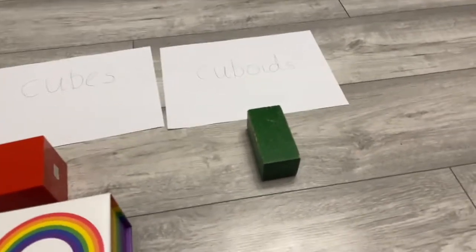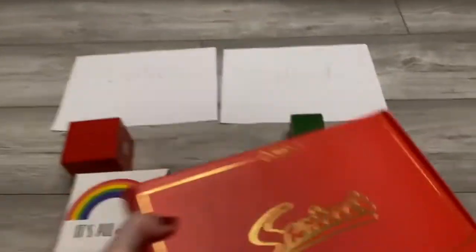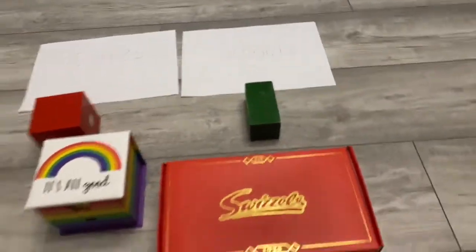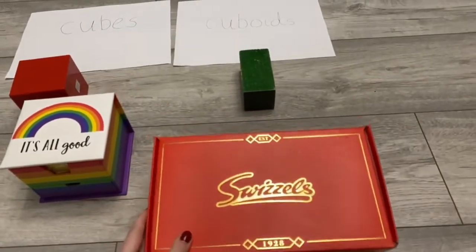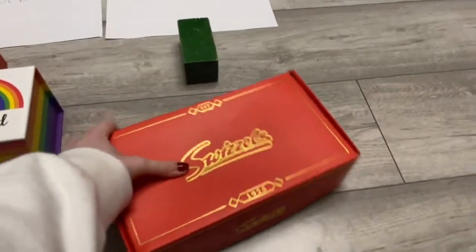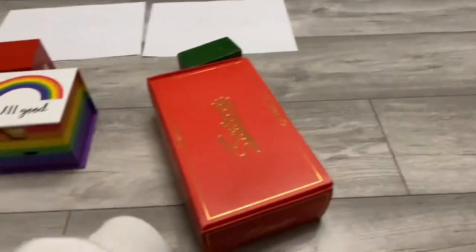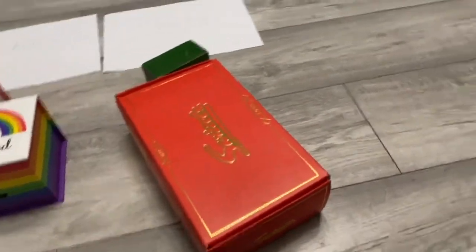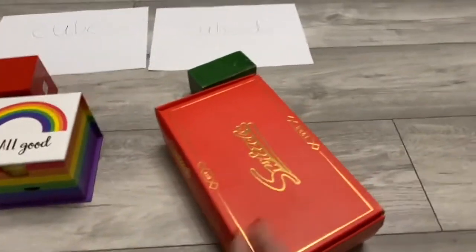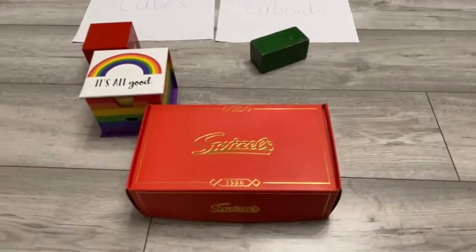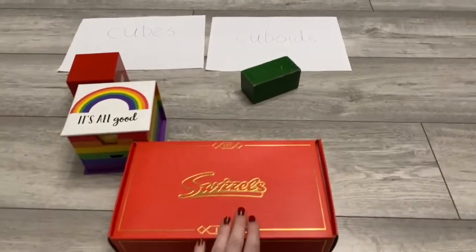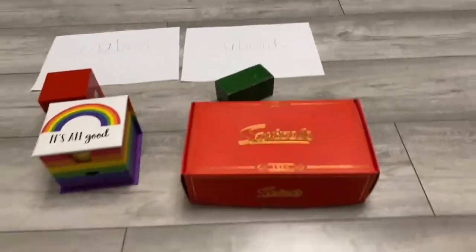And my last one's a little bit heavy, so I might have to lift it. Here. Is this a cube or a cuboid? Let me spin it round so you can see it properly. What do you think? Cube or cuboid? Good job. This is a cuboid.